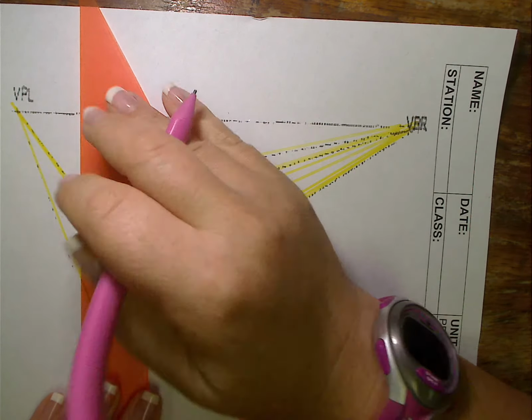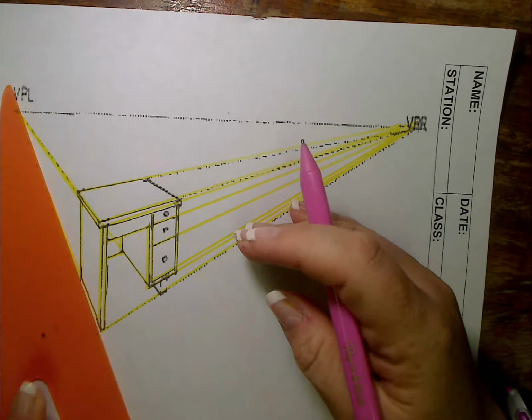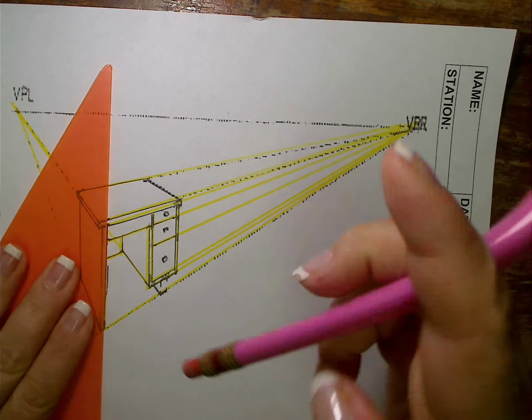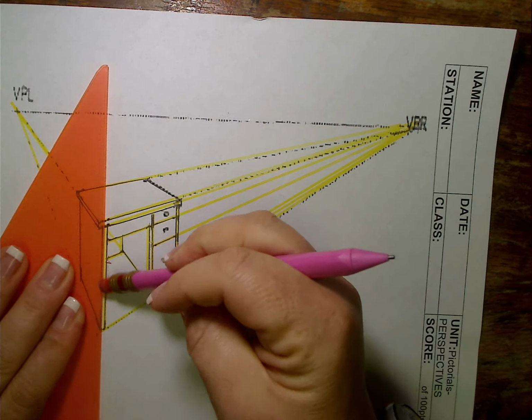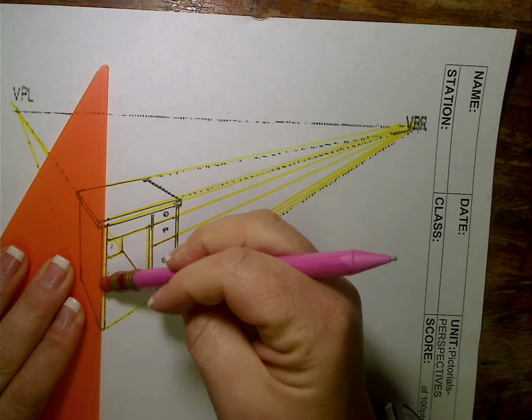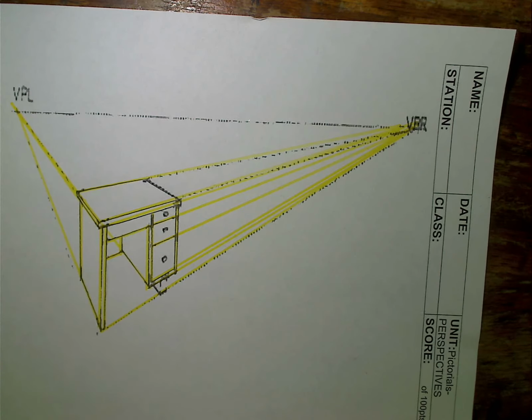Remember, if you get off somewhere and you need to erase, you get out your eraser shield and use that to erase. So like that little part right here, I don't want that. And I'm just using my triangle to kind of act like an erasing shield too, because that way I can get it nice and neat and pretty. So there's a 2-point perspective for a desk.